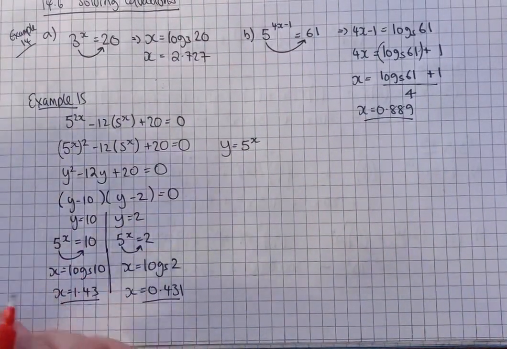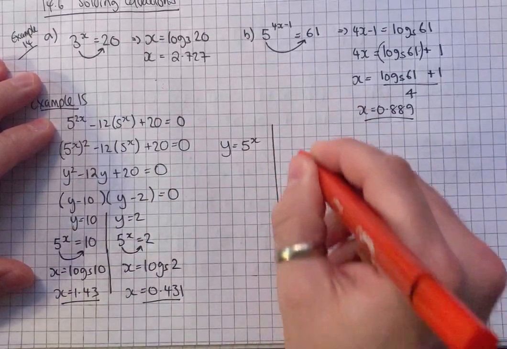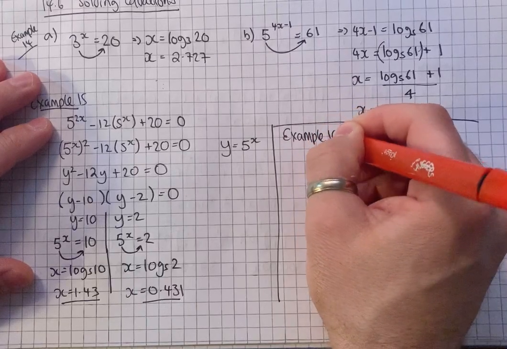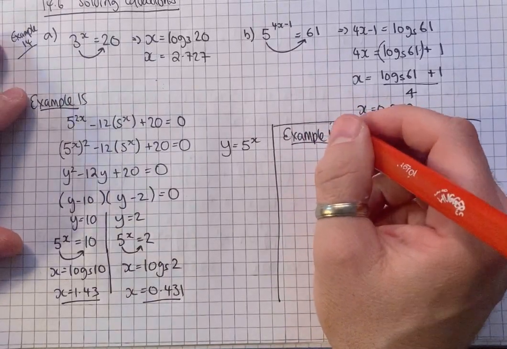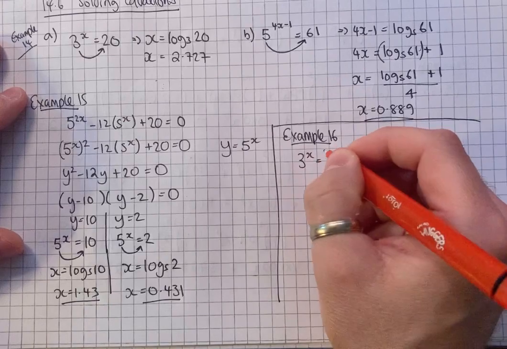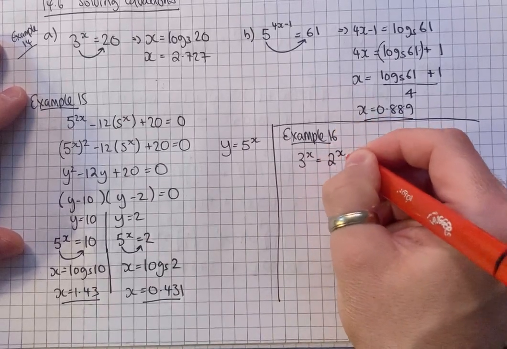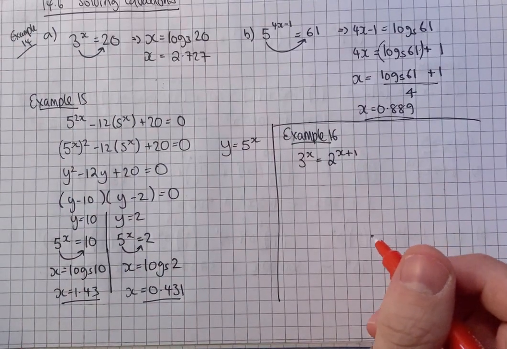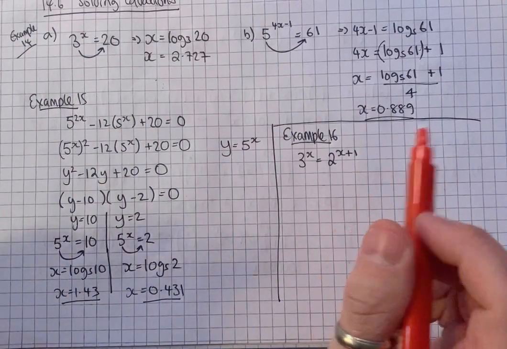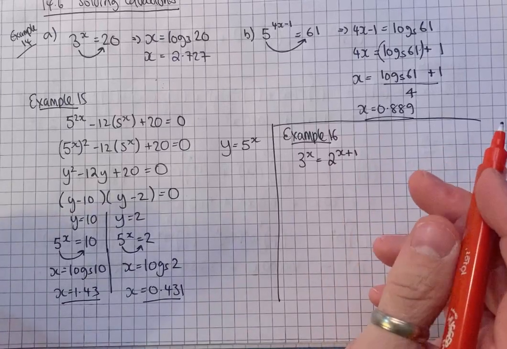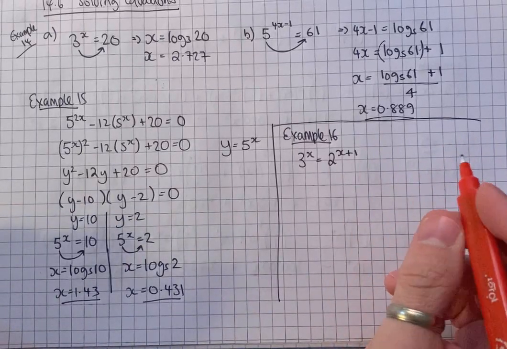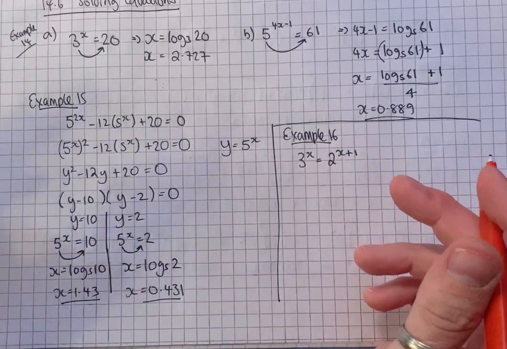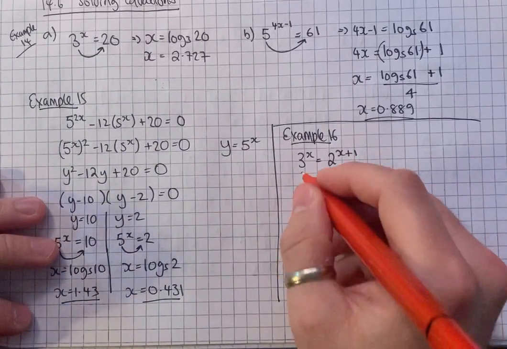Example 16. Just try and squeeze that in here. Right, we've got 3 to the power of x equals 2 to the power of x plus 1. Now, with a question like this, you've got to know the first step. If you don't know the first step, you haven't got a clue. Obviously, this chapter involves logs. The way to solve this problem is to use logs. So the first step is to log to any base you like. I'm going to do, say, base 2, but as long as it's the same base, it doesn't matter.